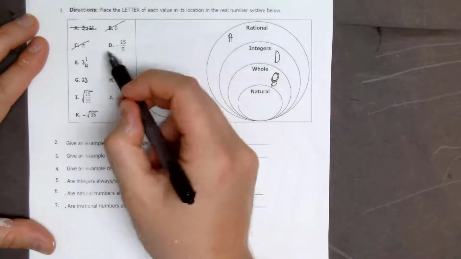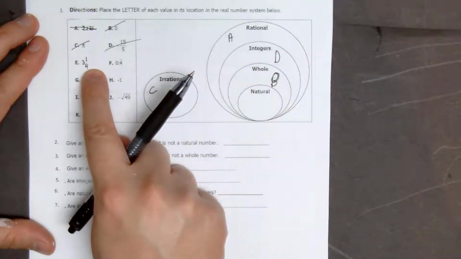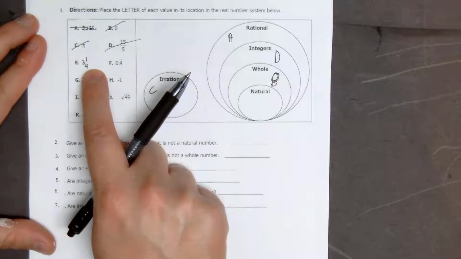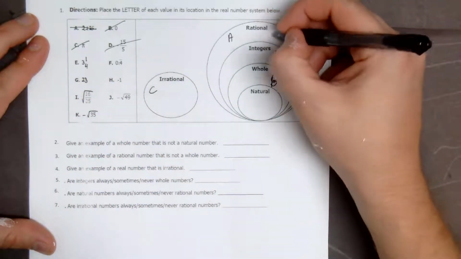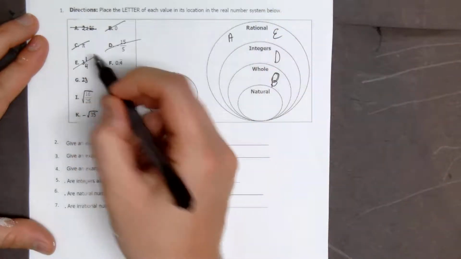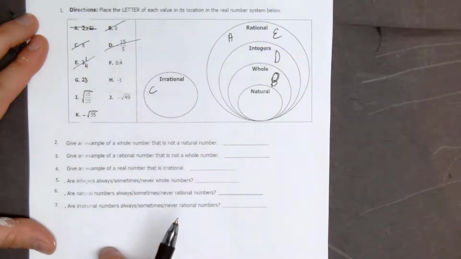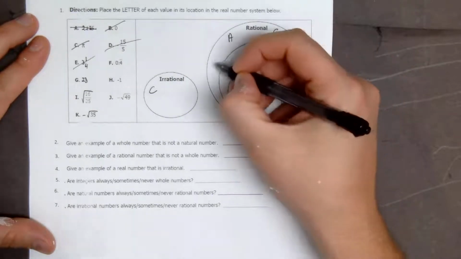Then we have 3 and 1/4. That's about 3.25. So the best classification would be rational. It's a terminating decimal. Next, 0.4 repeating. That's repeating, but it's the same number repeating, so that's going to be rational.